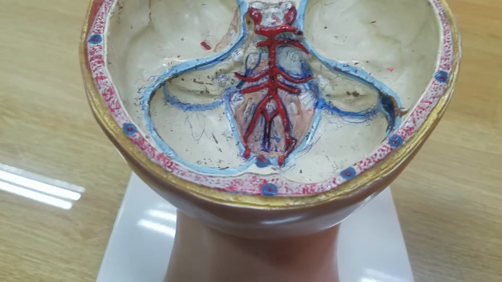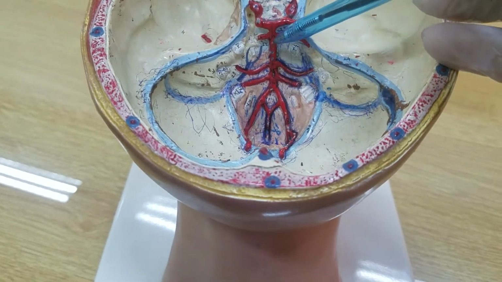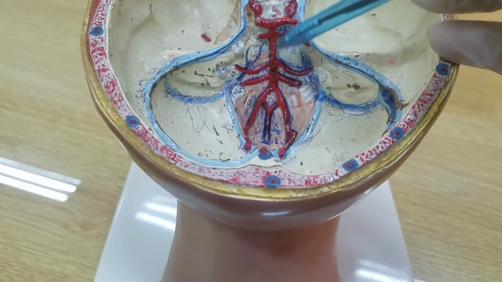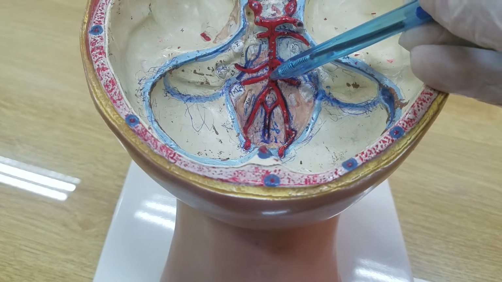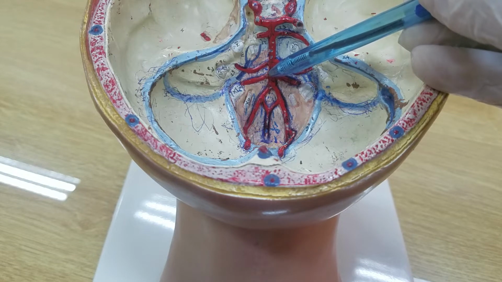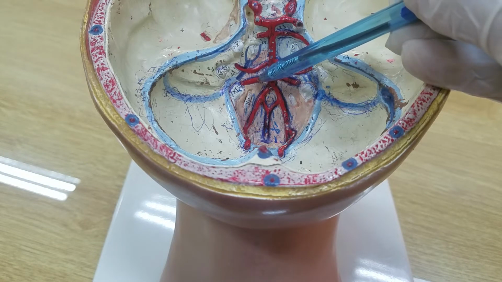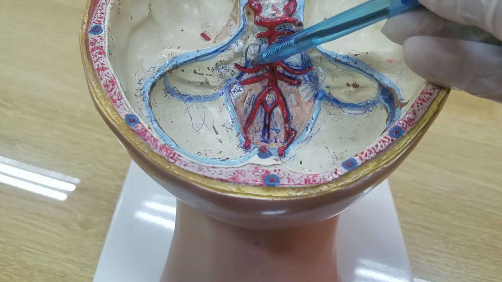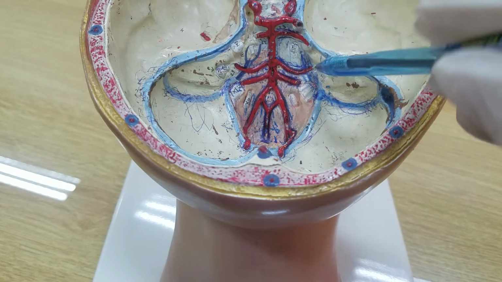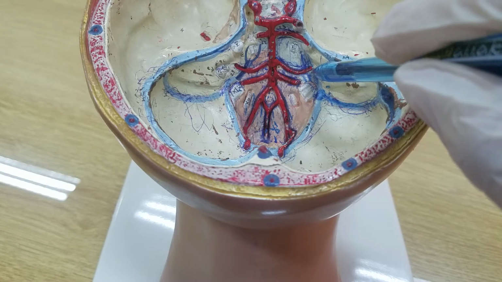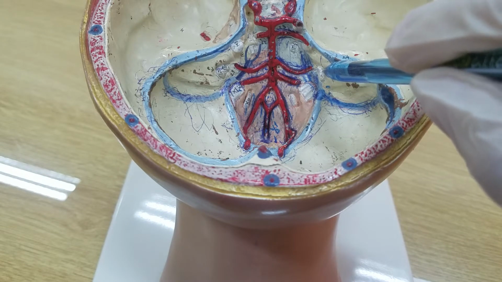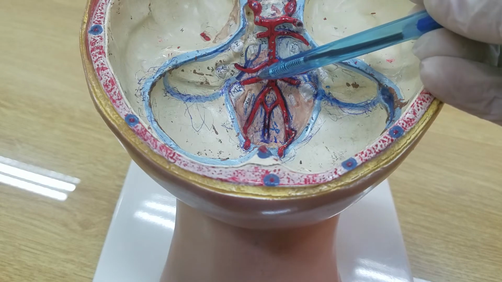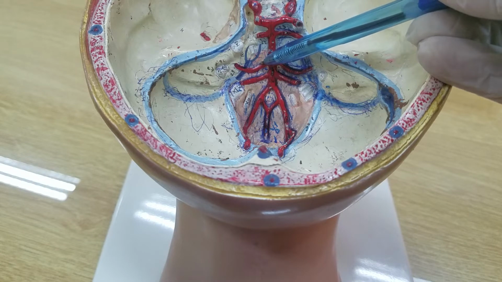The two vertebral arteries from both sides combine to form the basilar artery. In the inferior part of the basilar artery, there are two important branches: the anterior inferior cerebellar artery and the labyrinthine artery. We can see that this labyrinthine artery is going towards the internal acoustic meatus with the facial and the vestibulocochlear nerve. So this is the anterior inferior cerebellar artery, and this is the labyrinthine artery.